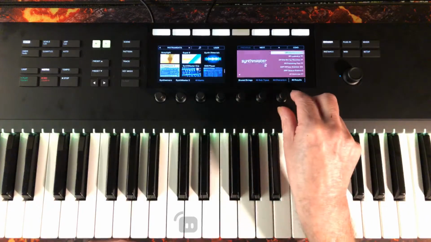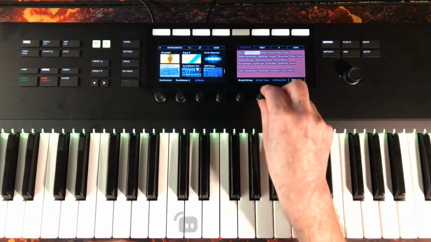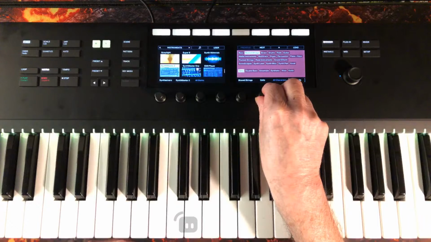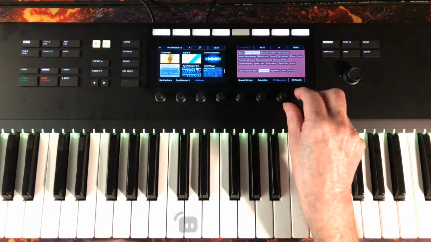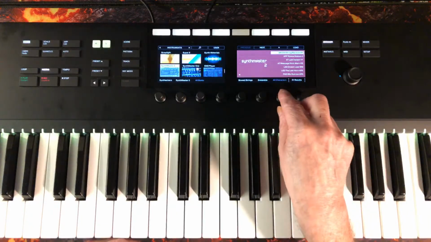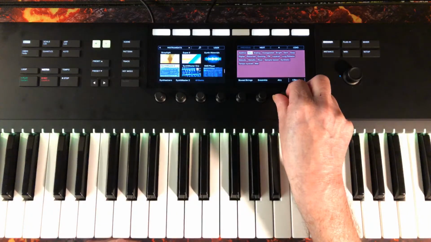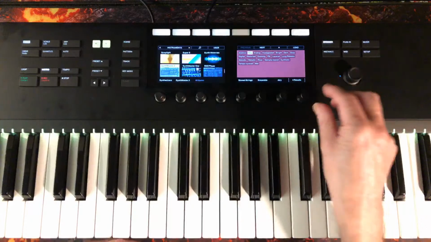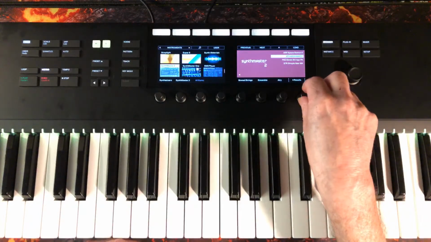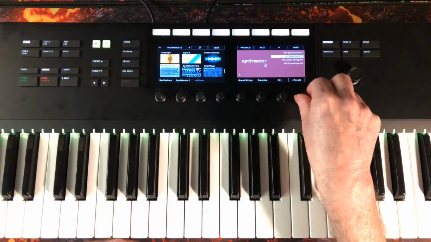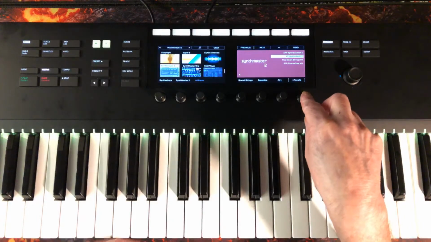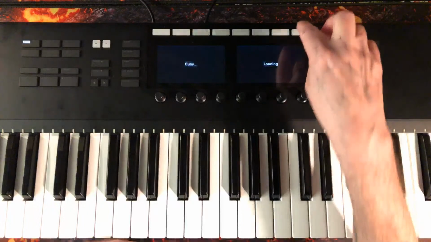I want both strings, and I don't want arpeggiated, so let's see. Ensemble maybe, and subtypes, kind of airy might be nice. Okay, then that might do it. So let's load that one in.